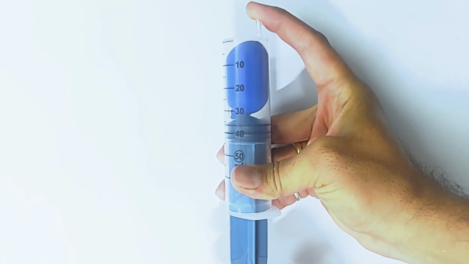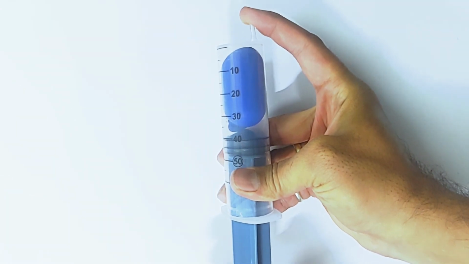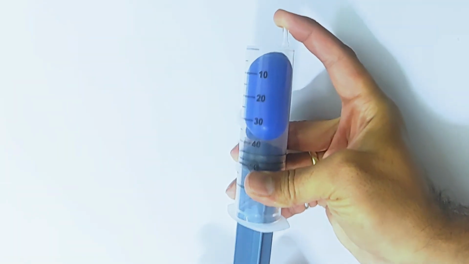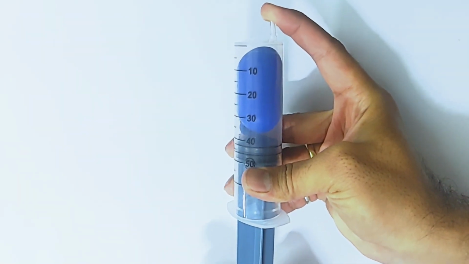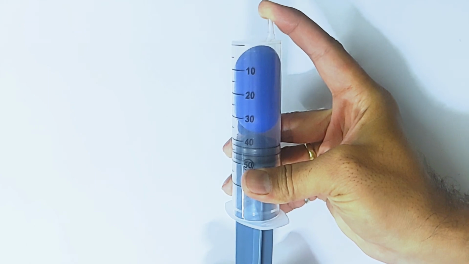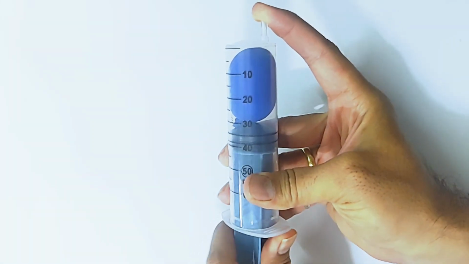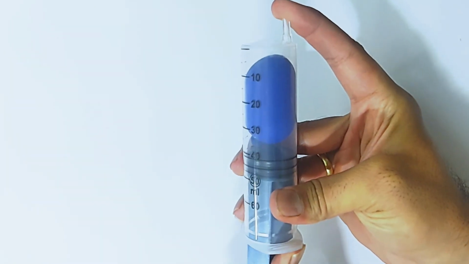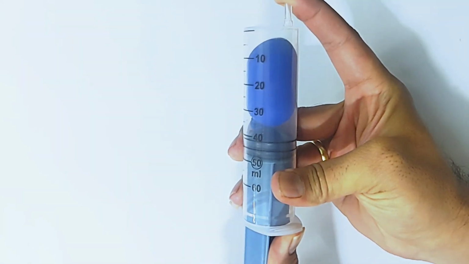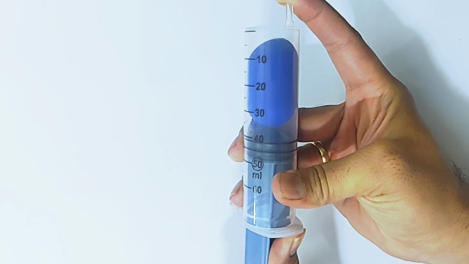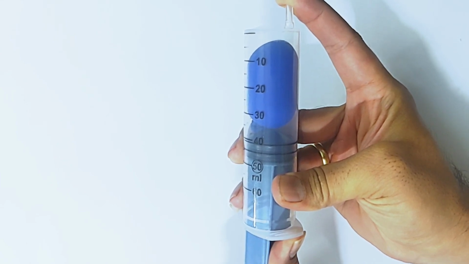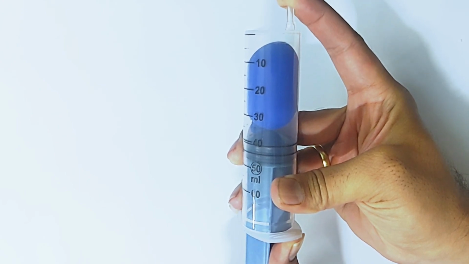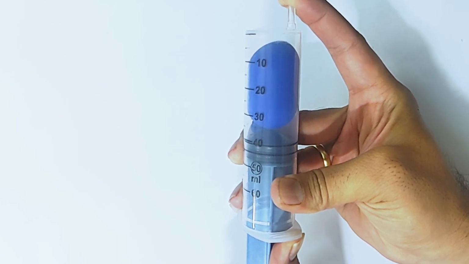It won't be a complete vacuum, but the pressure will definitely decrease. And now you can see, as soon as I created a lower-pressure environment inside the syringe, it shows an increase in volume. So a decrease in pressure causes an increase in volume. That means it's working in an inversely proportional way, as Boyle's law stated.